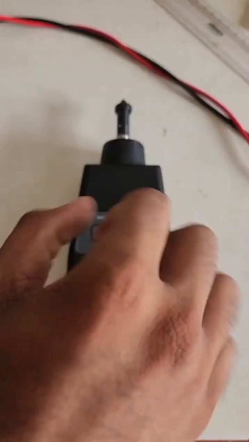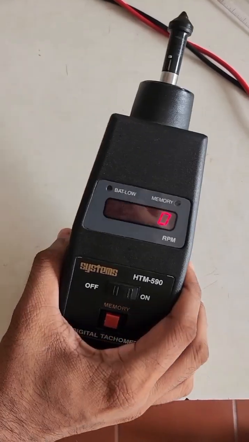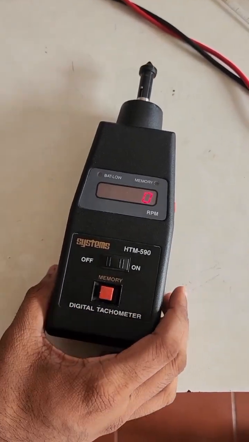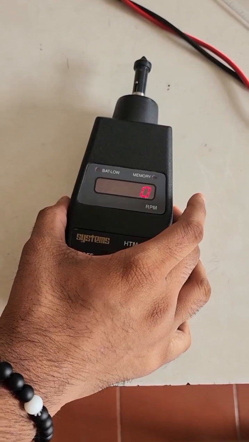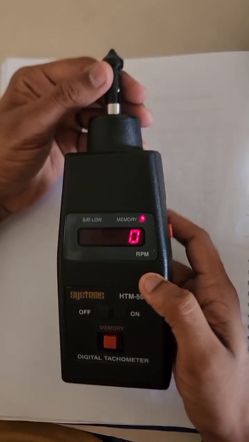So what exactly is a tachometer? This device is used to measure the rotation speed of a shaft or a disc, as in a motor or other machines. Let us study the front panel of the tachometer.